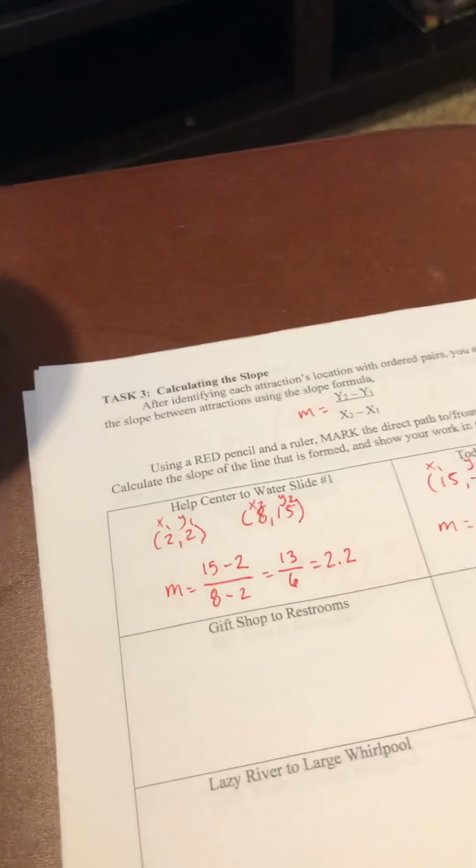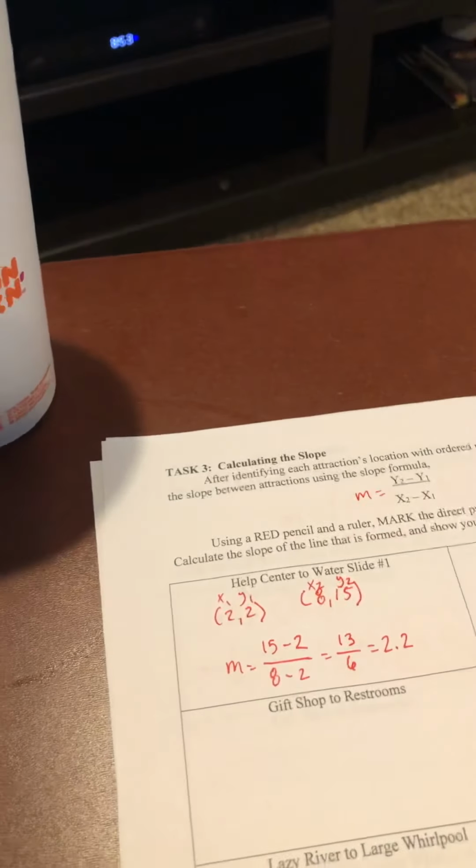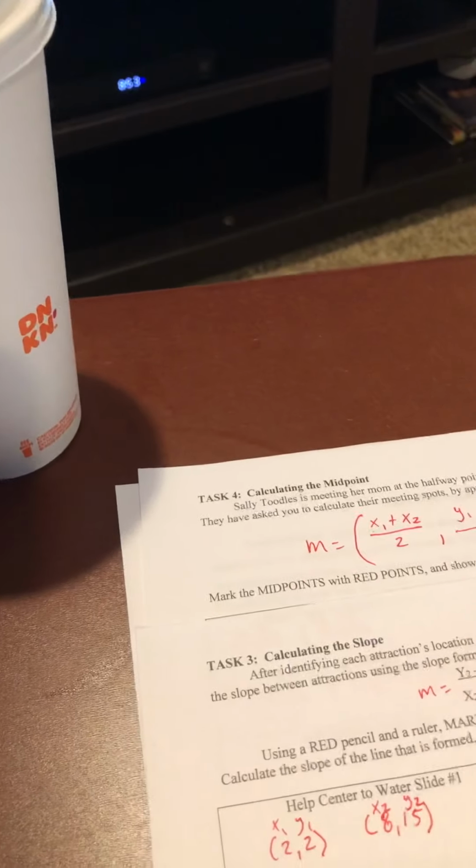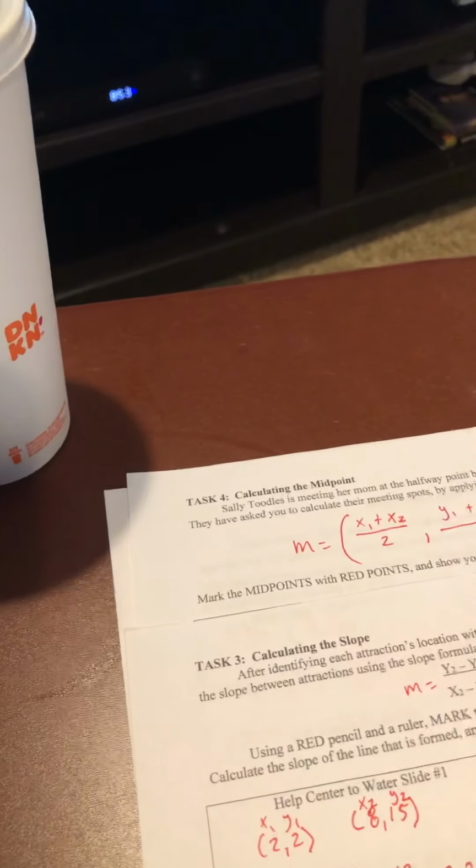Hey guys, welcome back. In this video, I'm going to help you with task number 3, which is calculating the slope, and task number 4, which is calculating the midpoint.